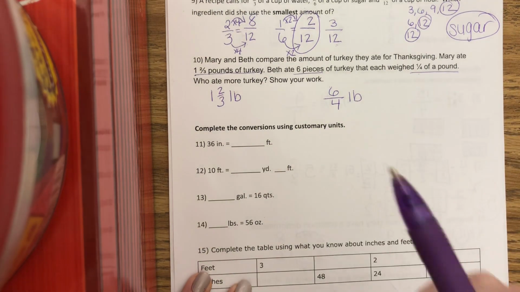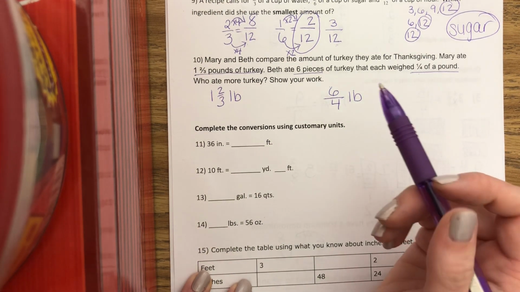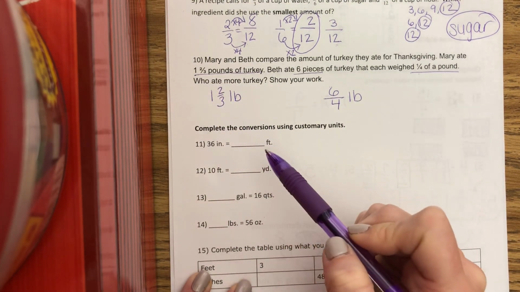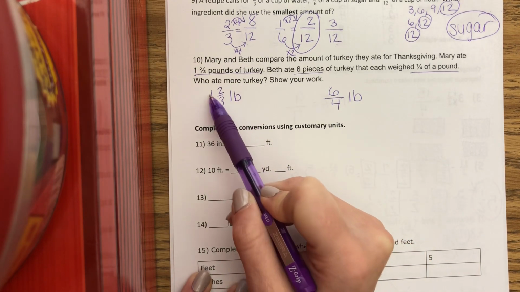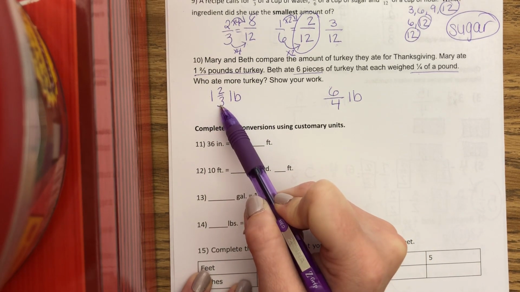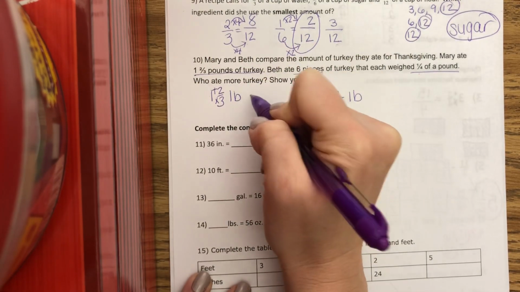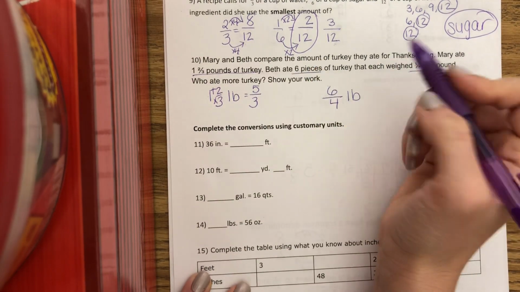So there is more than one strategy to accomplish this, but I'm going to convert my mixed number to an improper fraction and then find a common denominator. So whole number times denominator, 1 times 3 is 3, plus 2 is 5. That's 5/3 of a pound, okay?